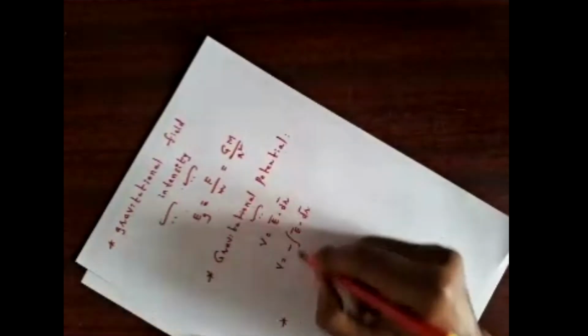Gravitational field intensity is also taken as E equal to minus dV by dr. The negative gradient of potential is known as gravitational field intensity. If you know the gravitational potential and differentiate, you will get the gravitational field intensity. If you know the gravitational field intensity and integrate, you will get the gravitational potential. Based on this, we have a number of models, like gravitational field intensity, gravitational potential, escape velocity, orbital velocity, and energy of the satellite.